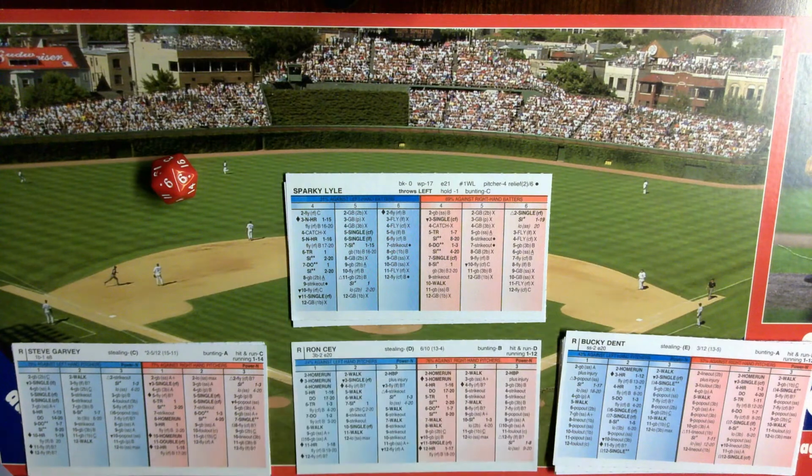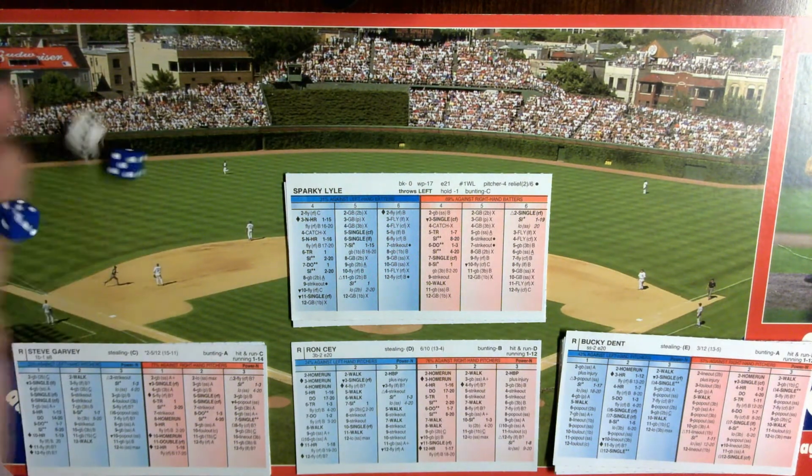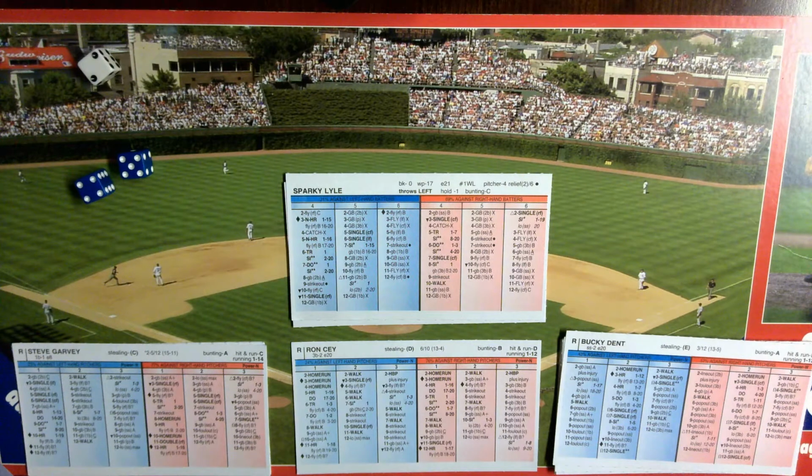Third baseman Ron Cey. Lyle shakes that off, and the pitch, a 2 and a 9, is a strikeout. So Lyle gives up a home run to Reggie Smith, and then records the second strikeout of the inning to retire the Dodgers and get out of the 9th inning.